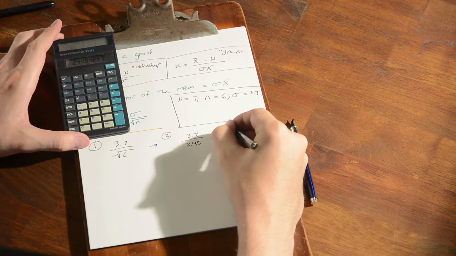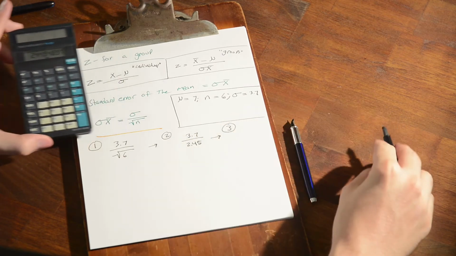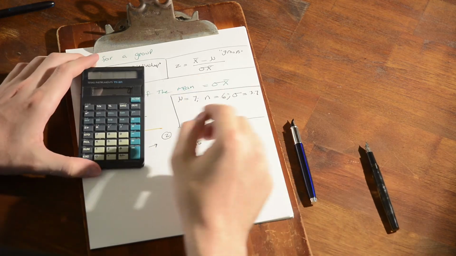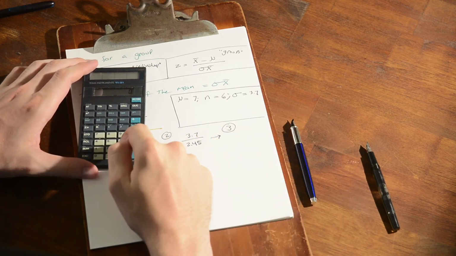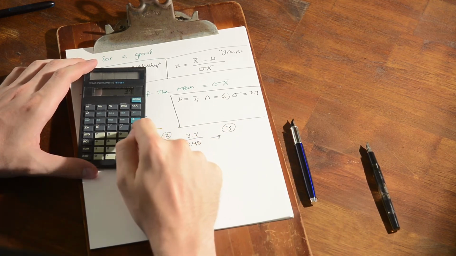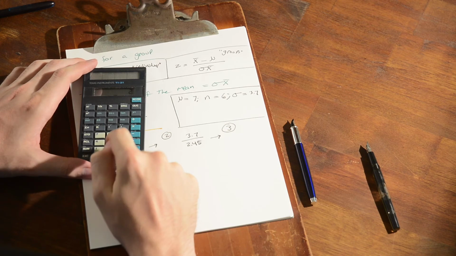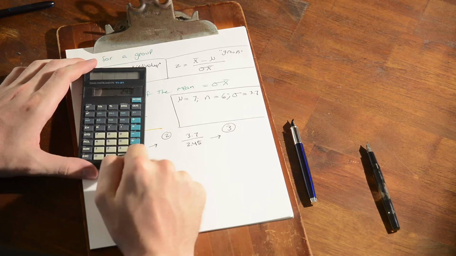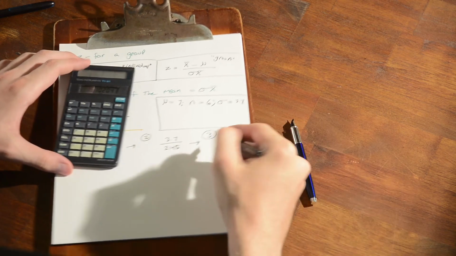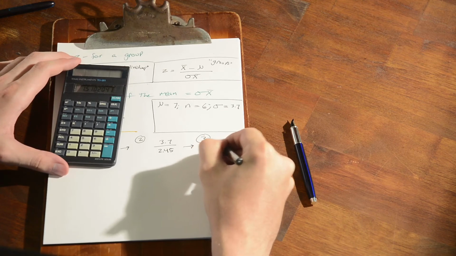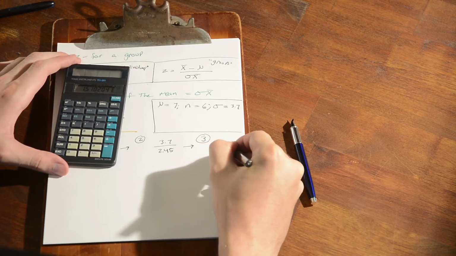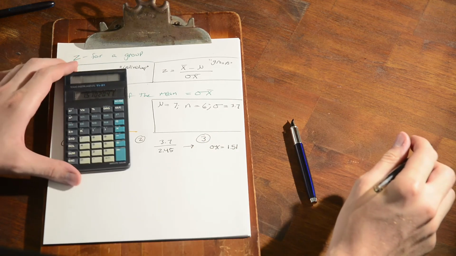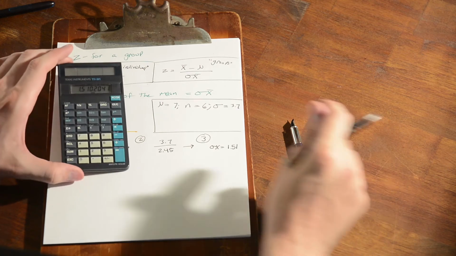Now let's go on to step 3. Step 3, we just have to divide. So we have the 3.7 divided by 2.45 is equal to 1.51. The rest of the digits have to drop because of rounding rules.